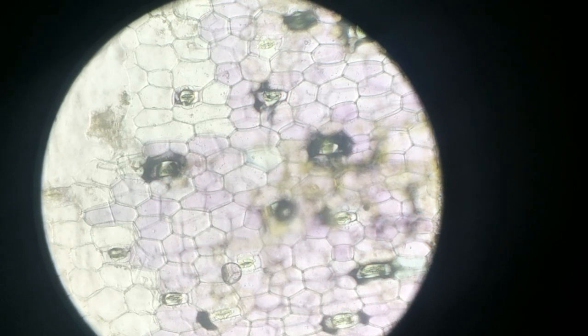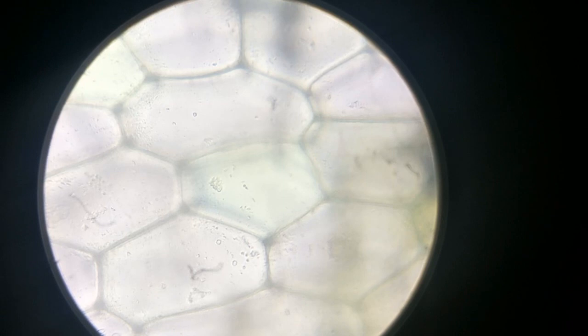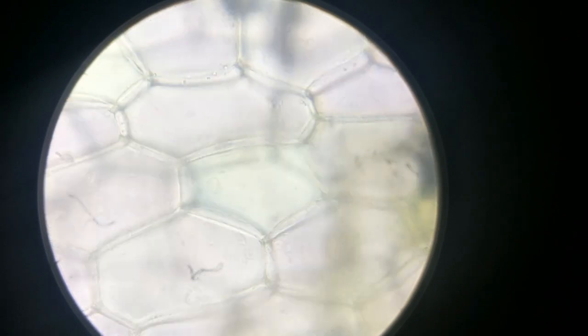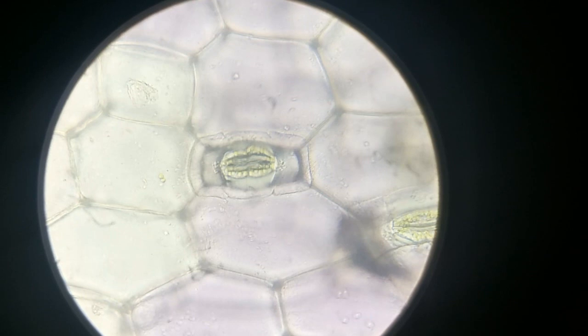Let's see what we can see from the high power. When I shift to high power, you can see a blurred image. So we are going to fine focus this. Now you can see separate cells. See that? Even here you can see the cell wall clearly, and the cell nucleus is not visible at this level, but some structures we can identify clearly. This central structure is called the stomata, containing two guard cells. In these guard cells, you can see green colored spheres, which are chlorophyll.